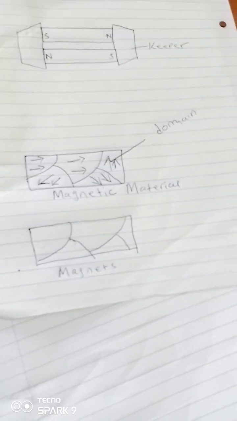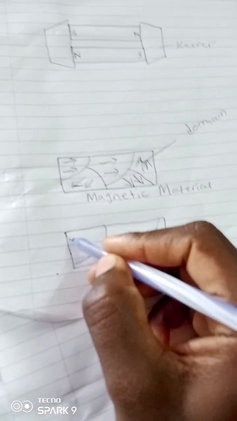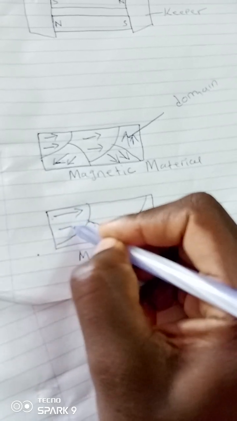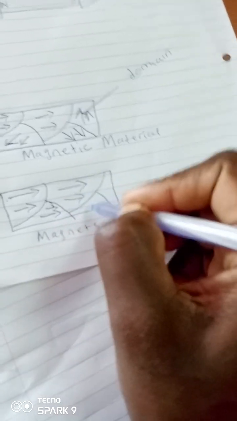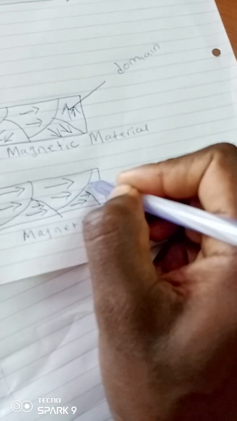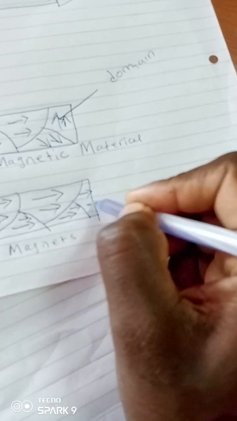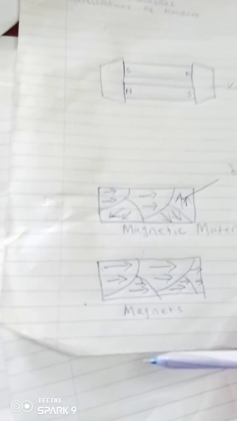The dipoles in each domain are not facing the same direction as the dipoles of the next domain. However, the dipoles in a single domain are facing the same direction. But now in a magnet, all the dipoles in all domains face the same direction, like that you can see. For that reason, when they face the same direction, we say this is a magnet, not a magnetic material.